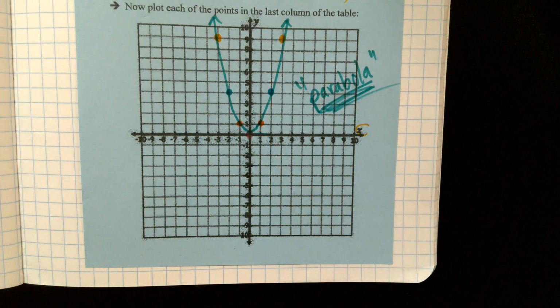I'm going to come around and take a look at how all your parabolas are looking. Nice. Whoa. You even have nothing on your paper.